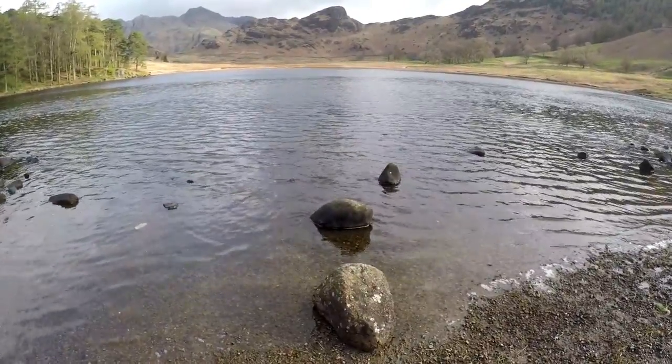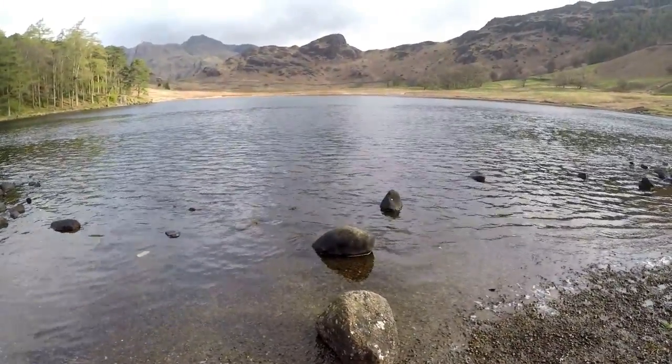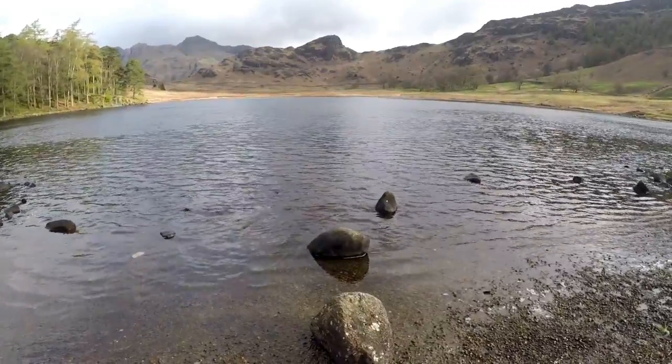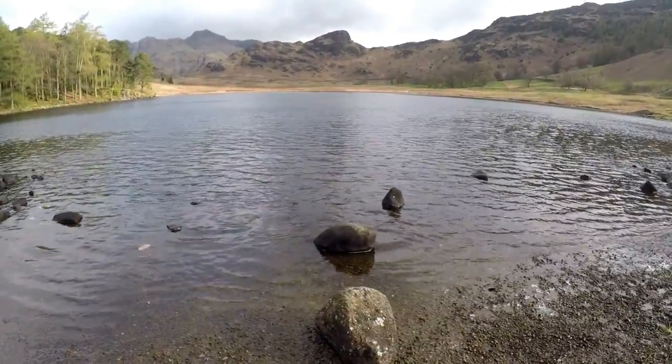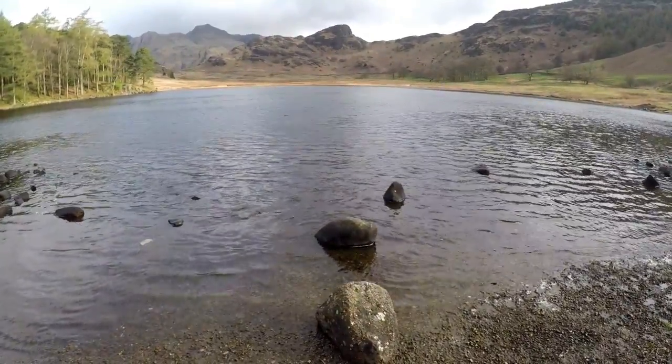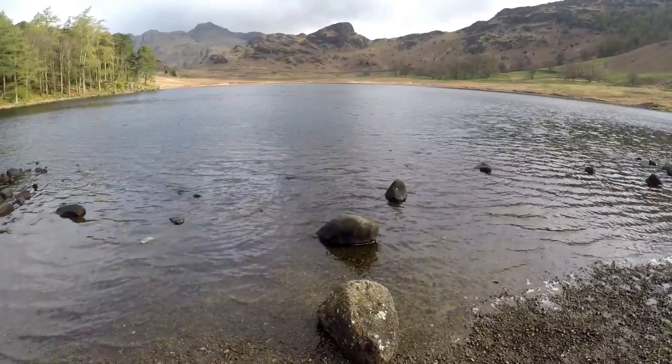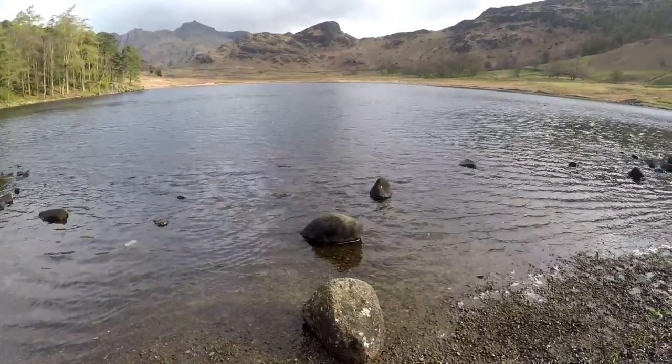That is very much the composition I'm looking at, or similar to that anyway. I can't really get it framed properly with the GoPro, but something like that, with the stones as the leading lines to the picture.